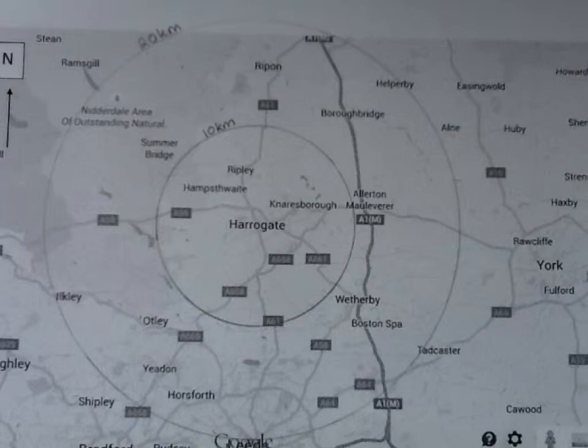Having set your compass, you will be able to draw a circle with a 10 kilometre radius around Harrogate town centre. You'll place the point of your compass at the central point of Harrogate. I used the O of Harrogate. You then reset your compass and draw yourself a 20 kilometre radius around Harrogate.